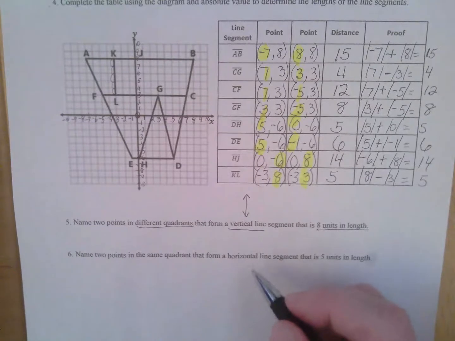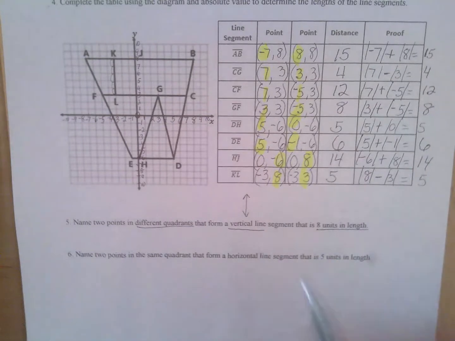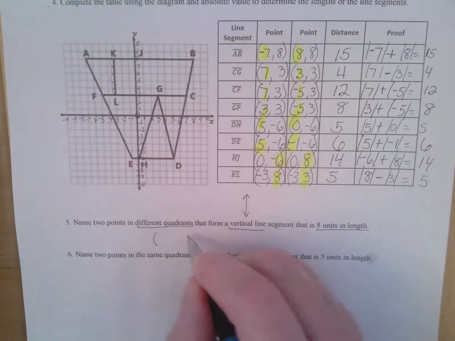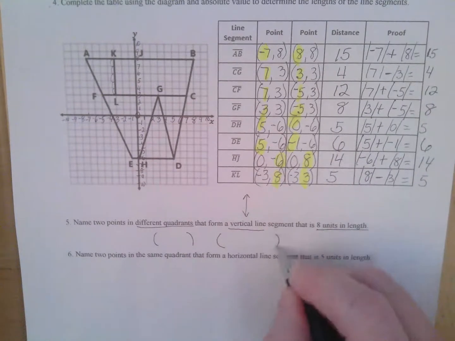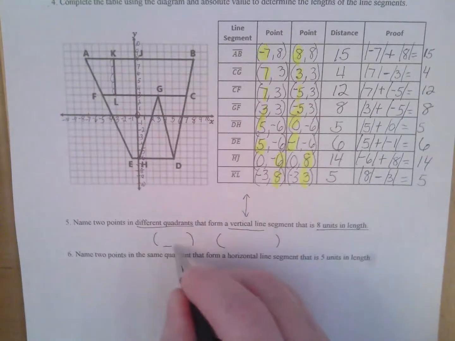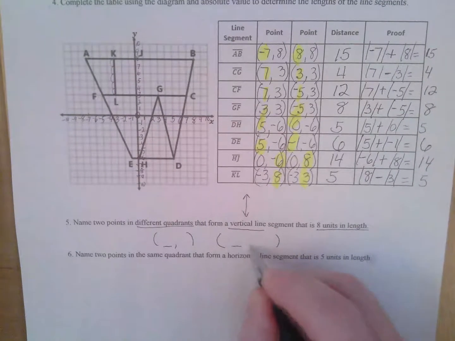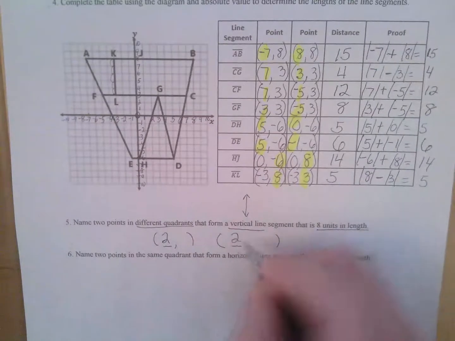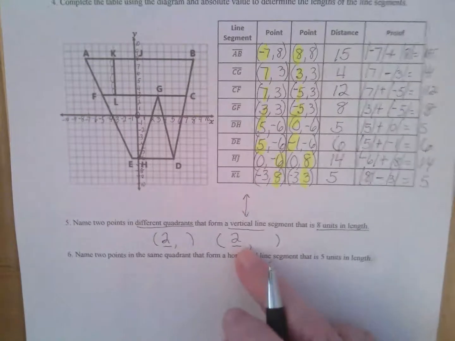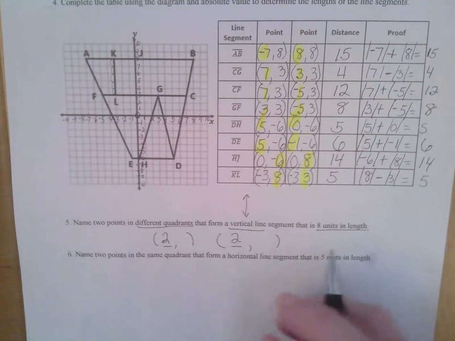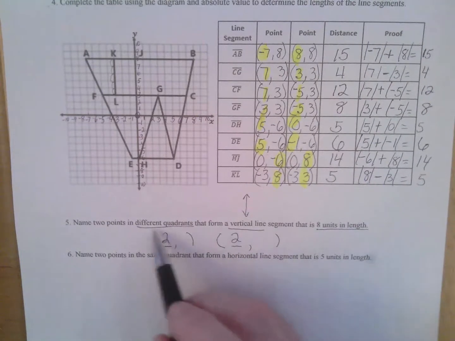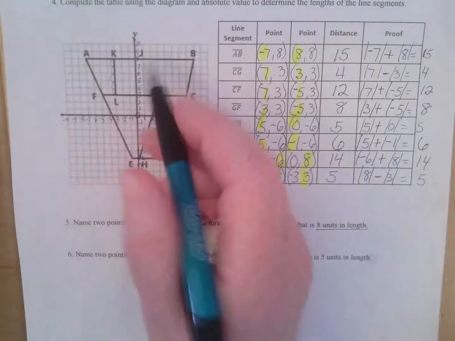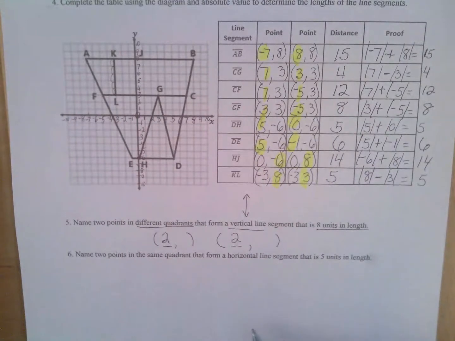And in order for it to be going up and down, that means the x-coordinates have to be exactly the same. So my 2 points, the x-coordinates have to be the same. So I have an x and a y, an x and a y. So I'm just going to pick the number 2. Because if my x-coordinates are the same, then it would be vertical. Now the other direction, it has to be in 2 different quadrants, so that means it has to cross over, and it has to have a length of 8.